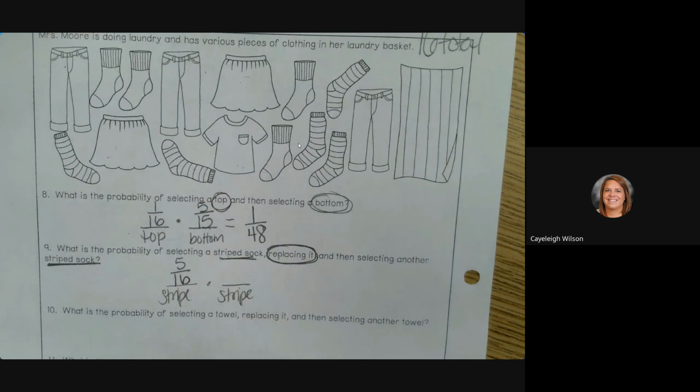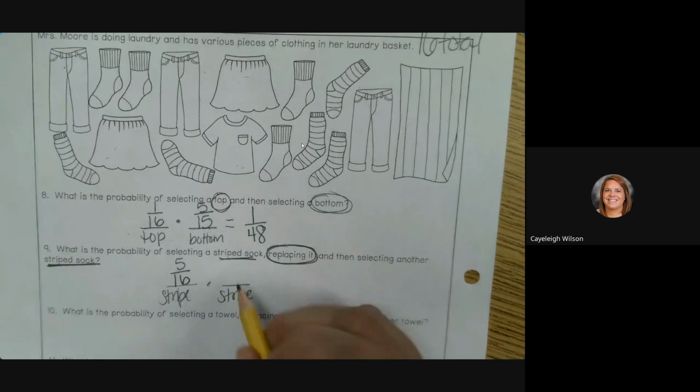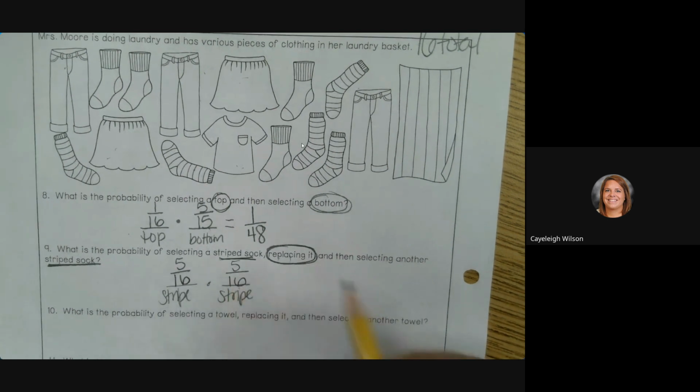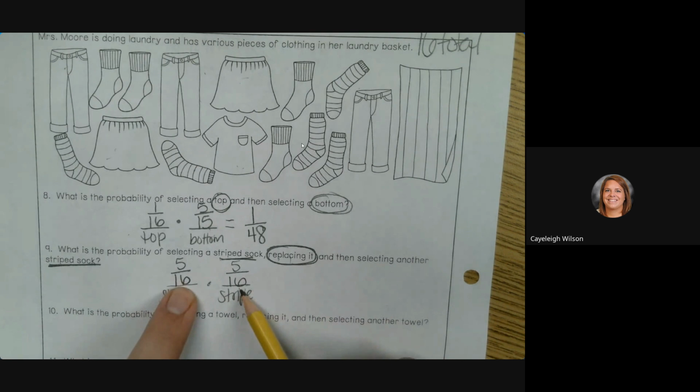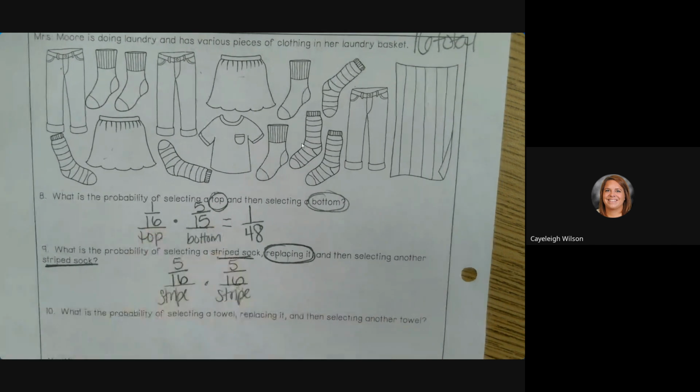Look at me, I'm waving my striped sock. Where am I going to put it? Replacing it. So I'm putting it back in the basket. So I still have 16 items in the basket. I'm like, wait a second. No, I needed to keep that. So I put my hand back in the basket. What's the probability I'll pick out a striped sock? 5 out of 16 again. Because I replaced it, so the number on the bottom stayed the same. Dependent always gets 1 less.